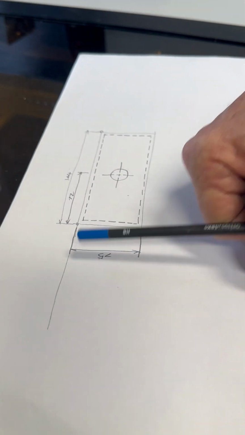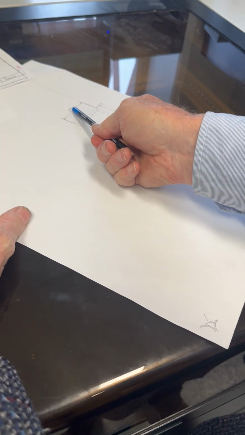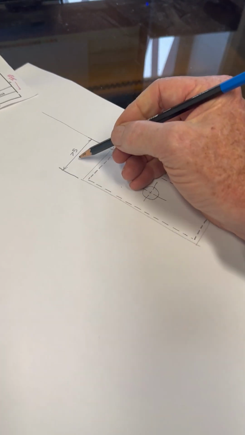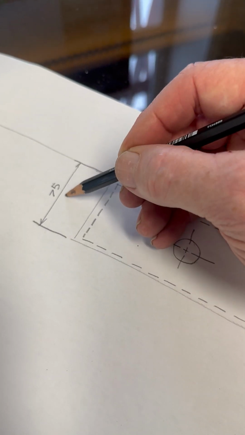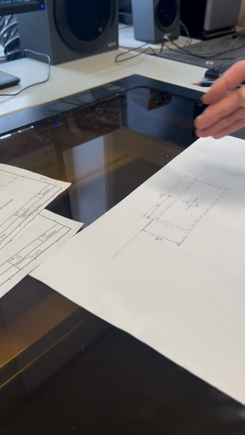Okay? I know from your other plan that the width of this object here is 75. And that number should always be read as if you're looking at it from down here on the bottom right-hand corner of your page, so that as you read the number, it reads on the top line of the dimension. You never put the 75 underneath. Don't do that. That's wrong. This is right. Under there would be wrong. Everything is always on the top.